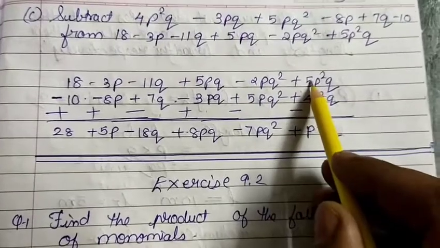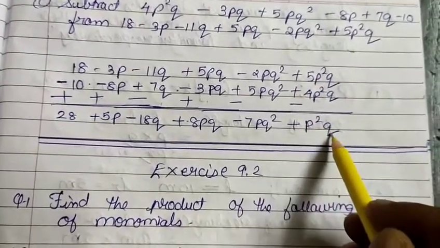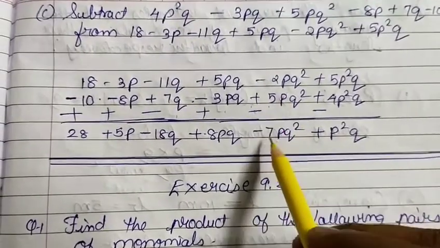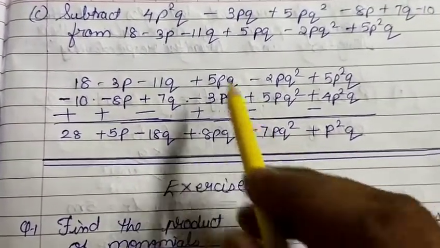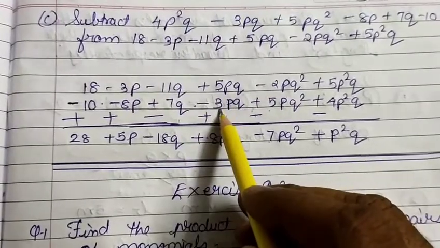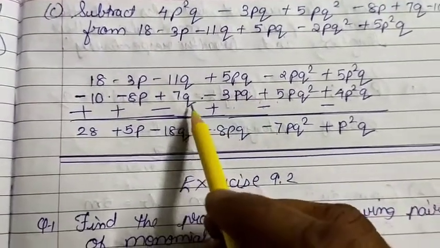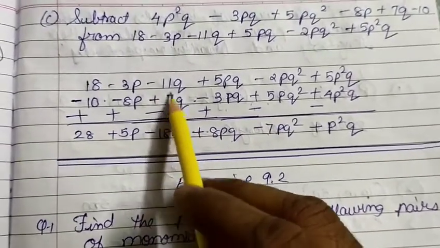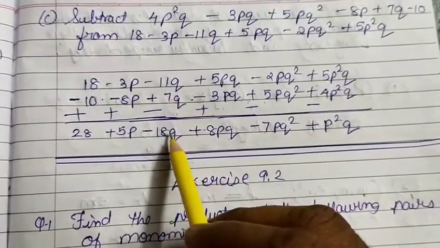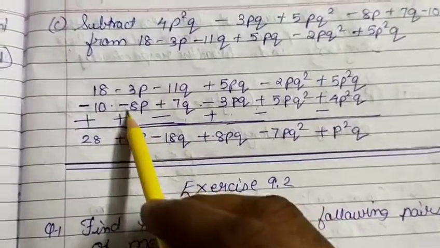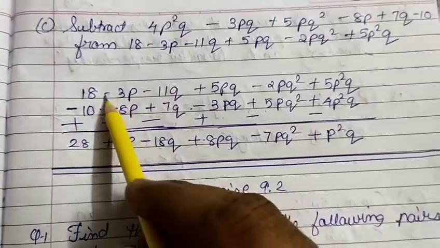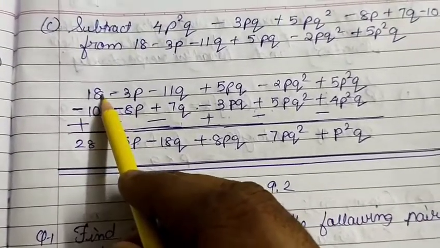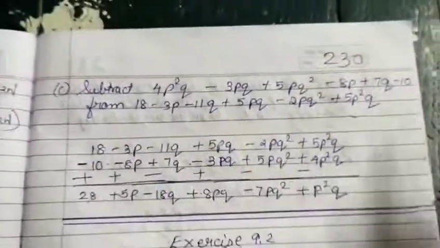Then 5 minus 4 gives 1p square q. Then minus plus, so minus 2 and minus 5, that is minus 7pq square. Then plus always plus, 5 plus 3, 8pq. Then minus 11 and minus 7, minus plus, so 11 plus 7, that is minus 18q. Then plus 8 minus 3, that is plus 5p. Then plus 10 and plus 18, that is 28. So this is how we got our answer.